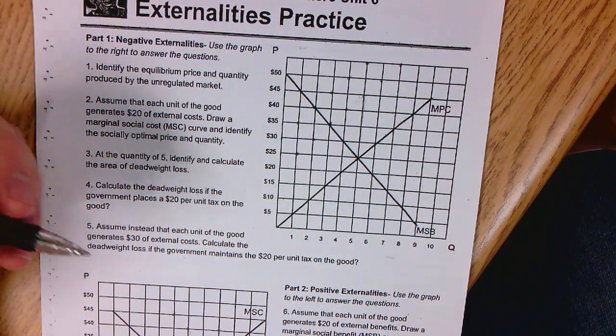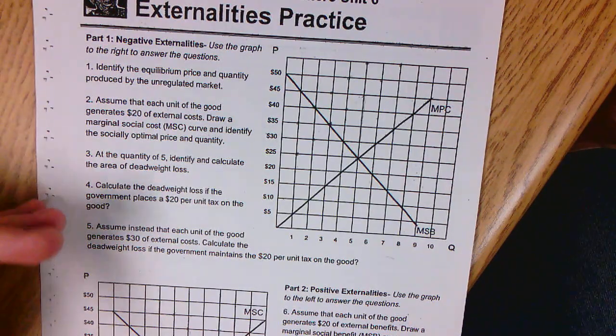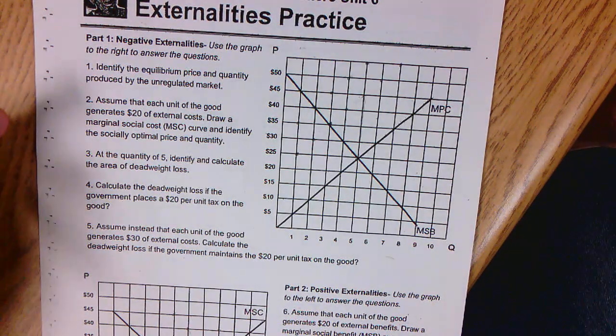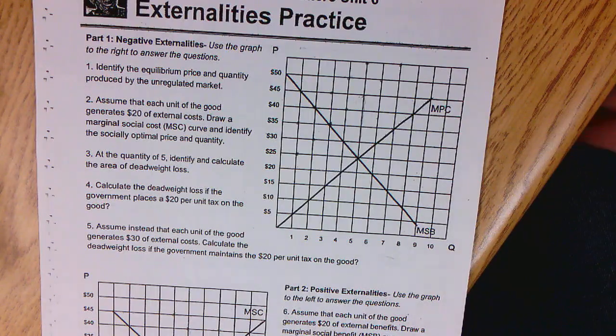Positive externalities would be like getting vaccines. Not only does it help you, but it helps the other people around you. If you don't do it, that's how we get the measles outbreaks going on right now.